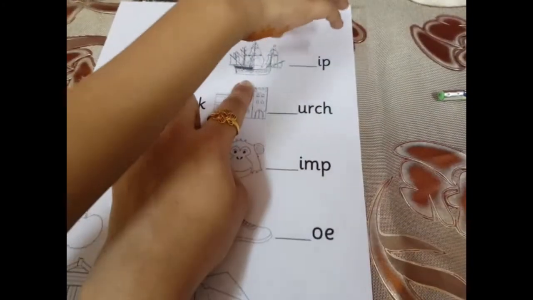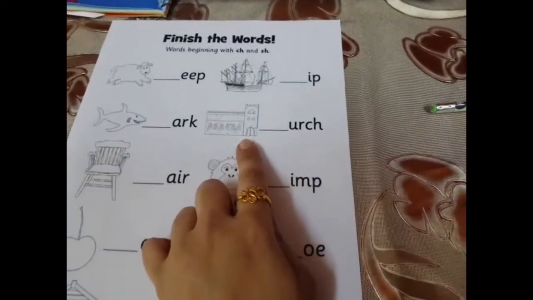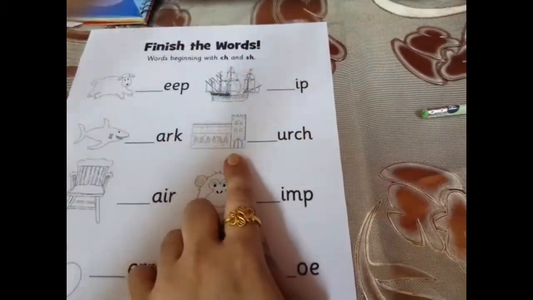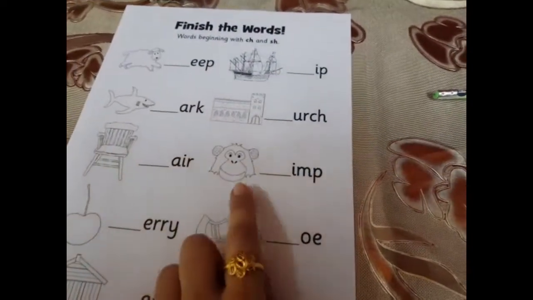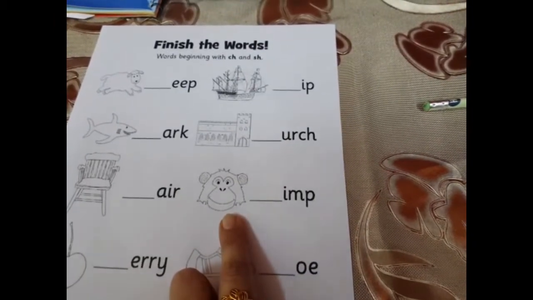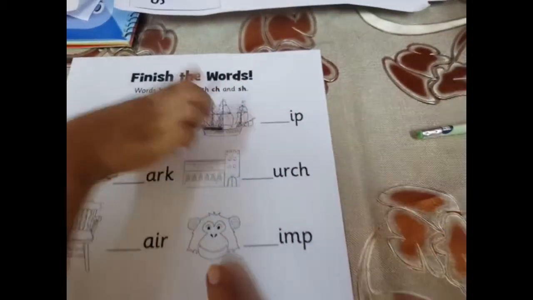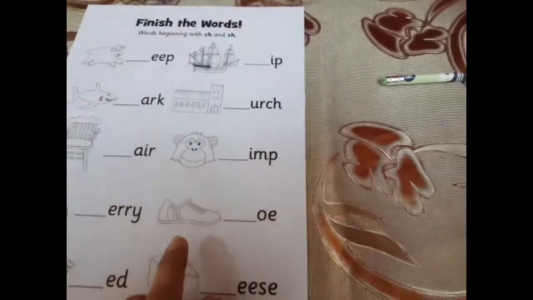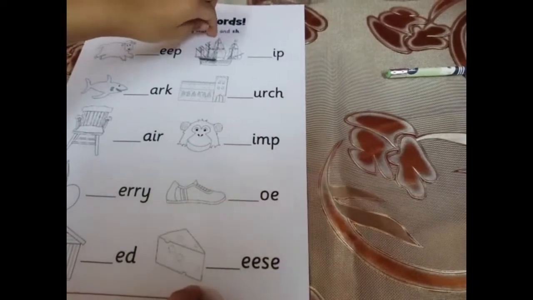Now what is this, Filza? Ship. Chip. Now next one. What is this? This is called church. Tell me which one, CH or SH? CH. Ch sound. Now this is called chimpanzee. Ch sound is coming. So CH or SH? Yes, chimpanzee. Now what is this? Shoes. Very good. And what is this? Cheese. Yeah, ch sound.